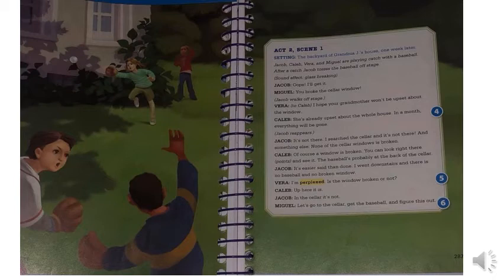So Jacob leaves to look for the ball and comes back. It's not there. I searched the cellar and it's not there. And something else. None of the cellar windows is broken. Of course a window is broken. You can look right there and see it. The baseball's probably at the back of the cellar. It's easier said than done. I went downstairs and there is no baseball and no broken window. I'm perplexed. Is the window broken or not? Up here it is. In the cellar it's not. Let's go to the cellar, get the baseball, and figure this out.